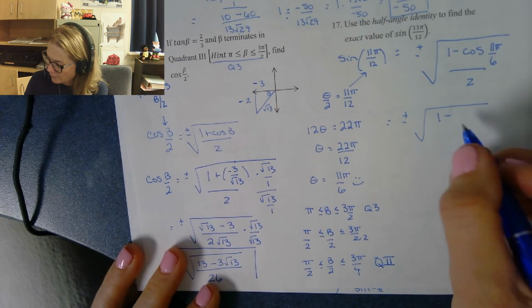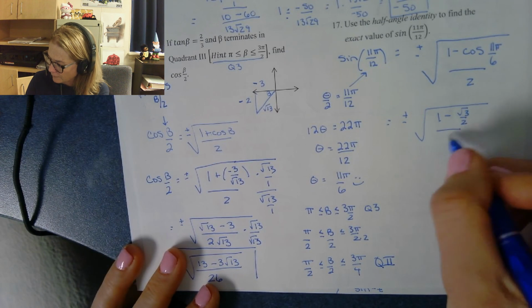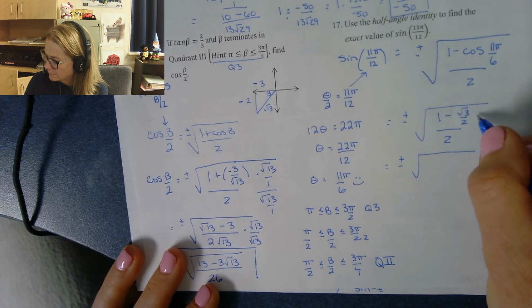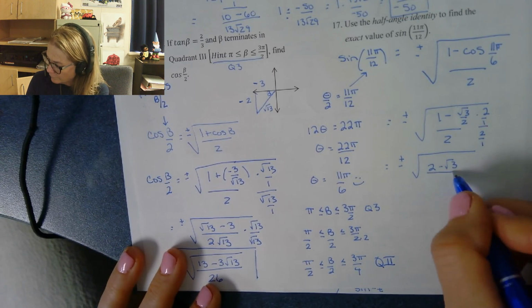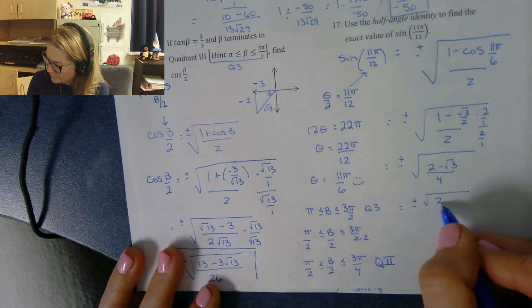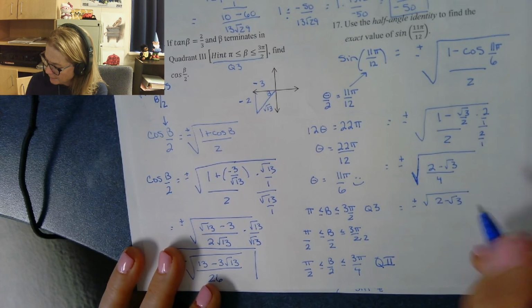And so we are going to write down root 3 over 2 here, all over 2. Baby fractions. 2 over 1, 2 over 1. So we get 2 minus root 3 over 4, which is plus or minus the square root of 2 minus root 3. This extends all the way down, so we can take that root, and it's 2.